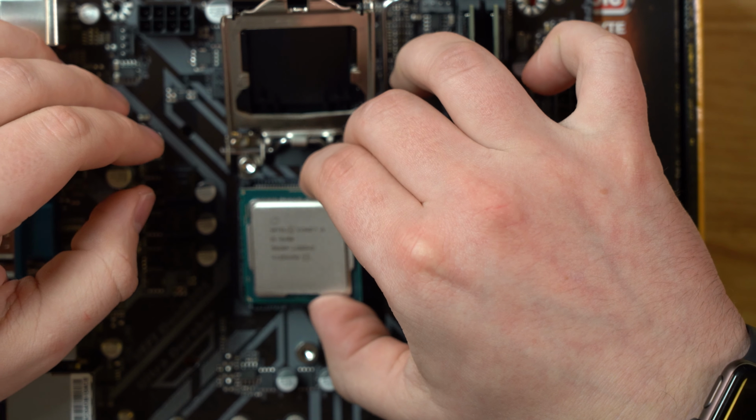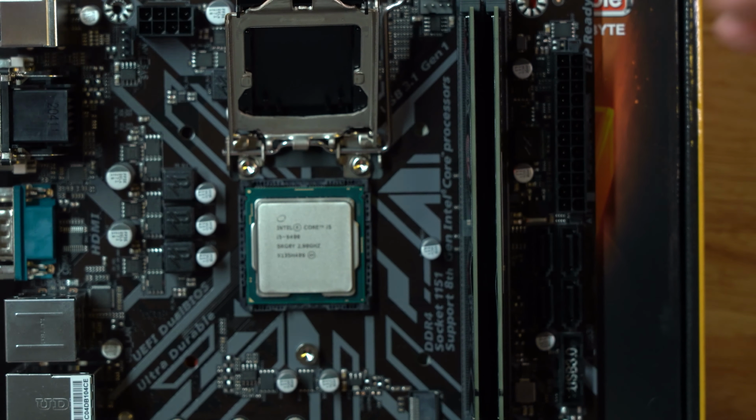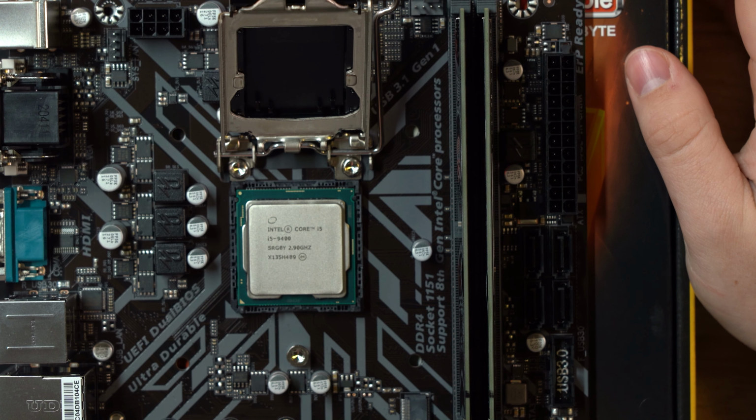Carefully lower it into place using only vertical motion and not wiggling it around or sliding it. You can see that if I wiggle it once it's in place, it doesn't move at all, which means it's properly locked in its socket.